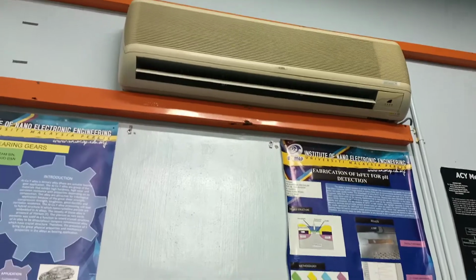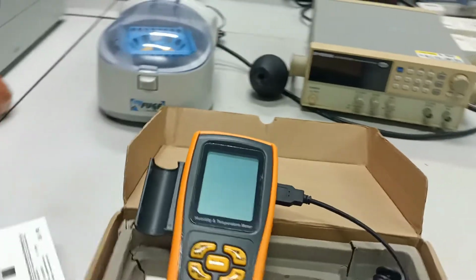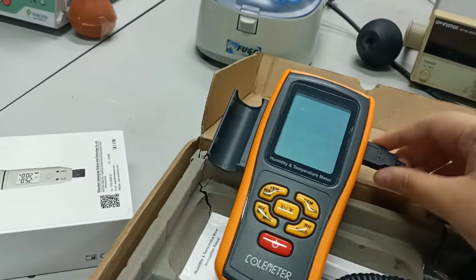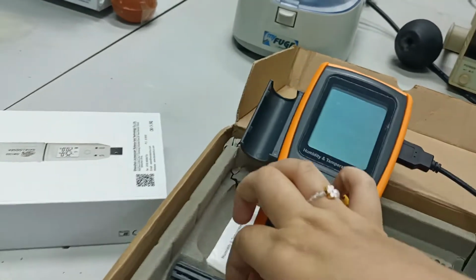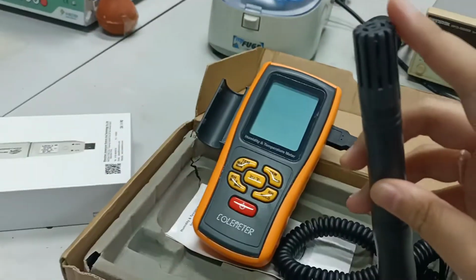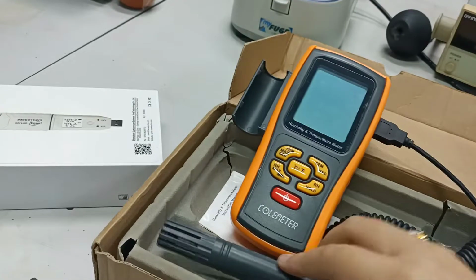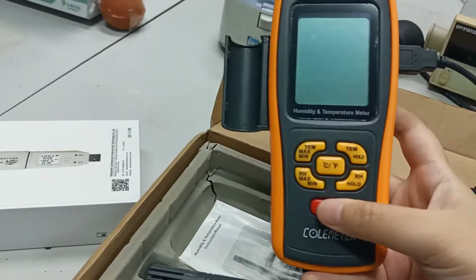Run off the AC right now. I'm gonna check the temperature around here. So first, after I connect this one, the humidity sensor and the temperature sensor is going to be here, and let's turn this on.